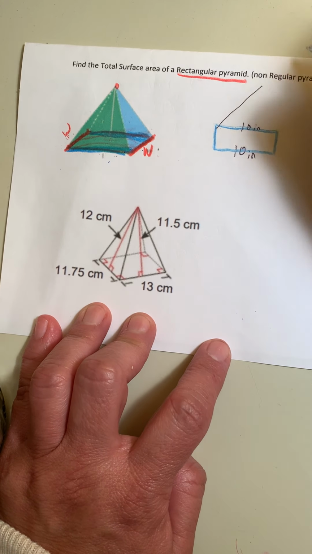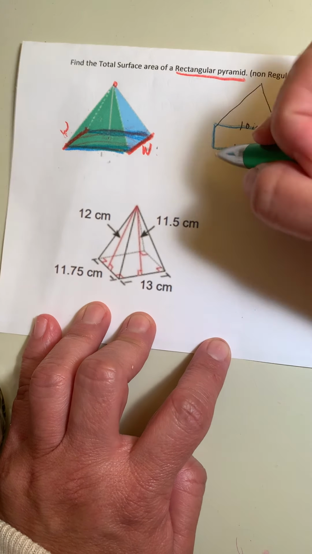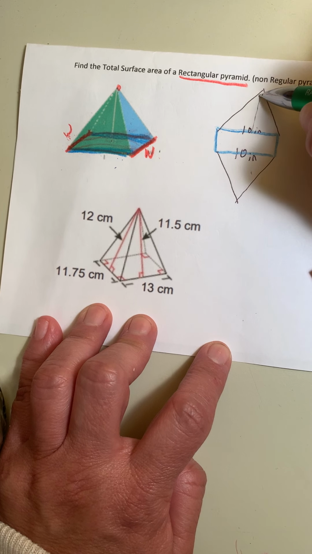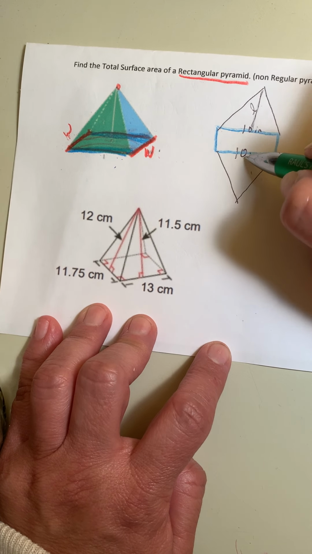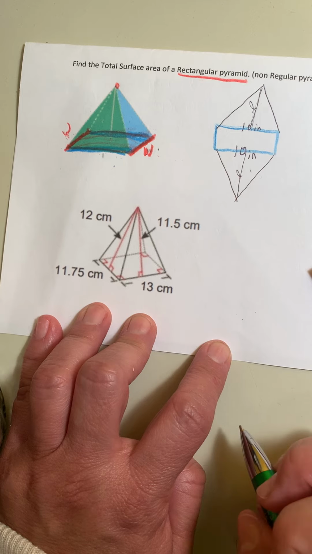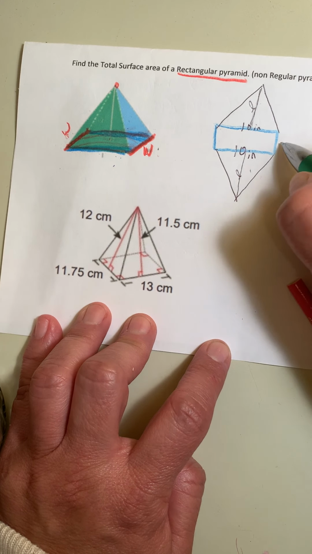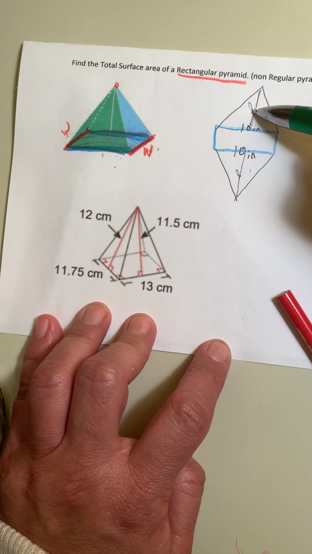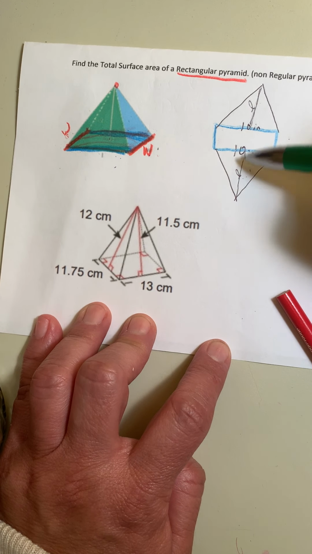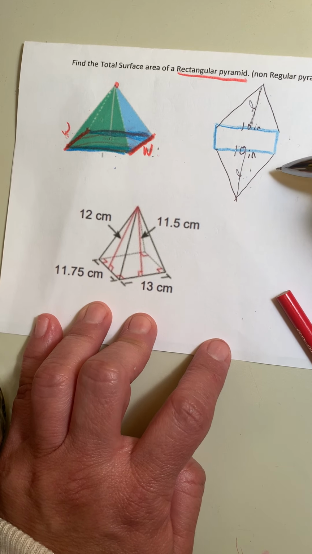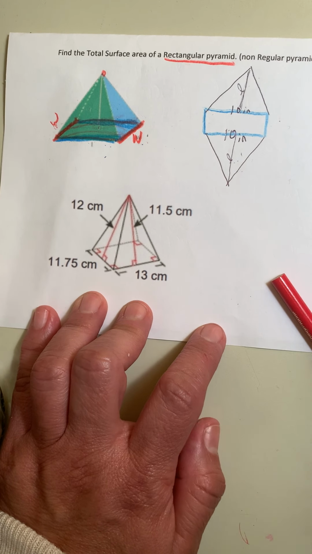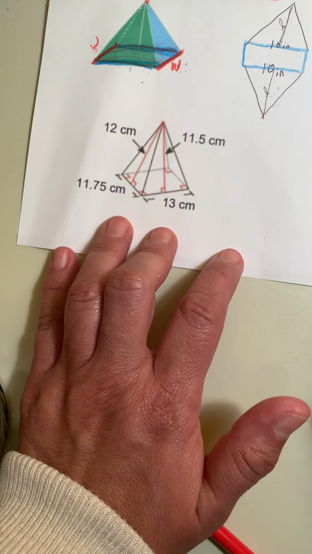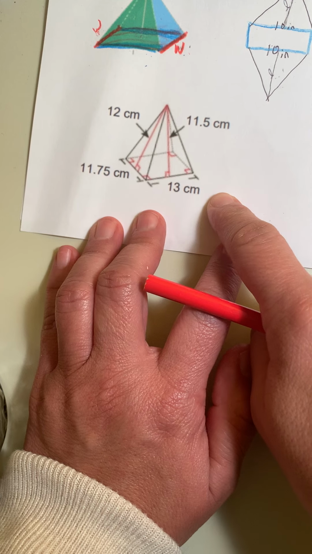And the triangles that I make when I open it up, the triangles that are created, these are exactly the same. So my slant height here would be the same as it is here. These two would be the same also to each other. They would be different from these two triangles. So you have to look at all the triangles that are created by the lateral faces.